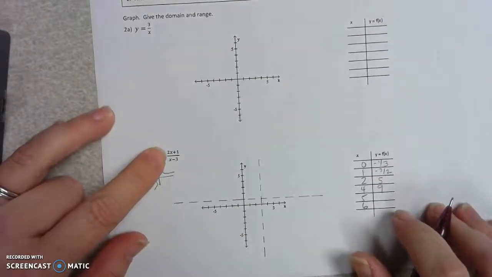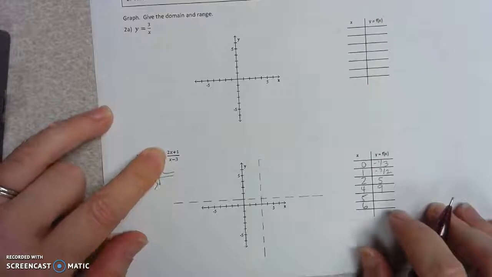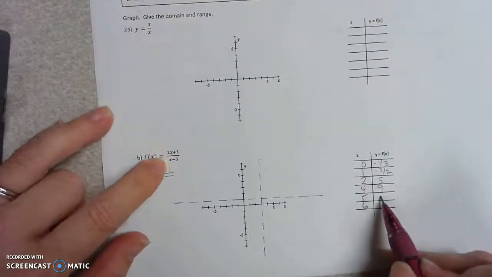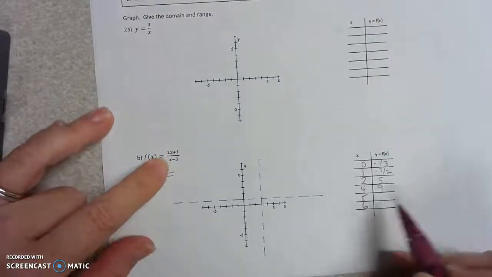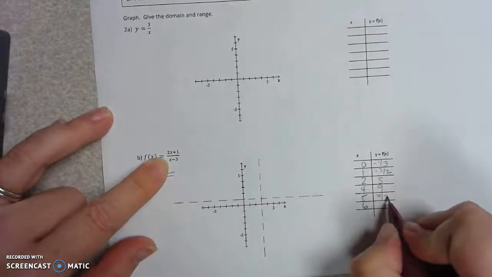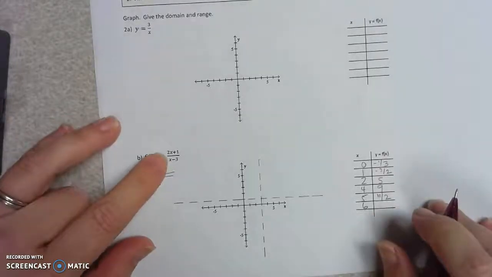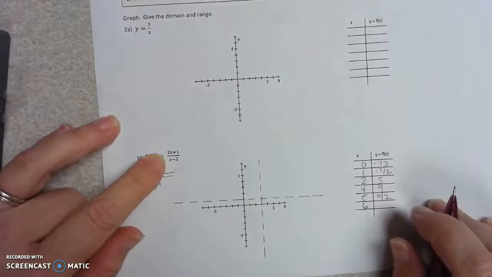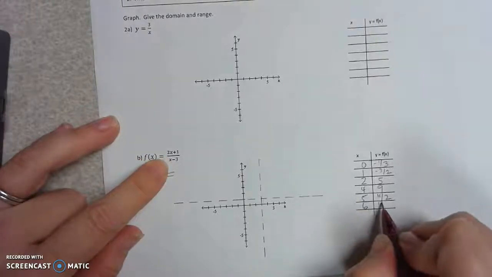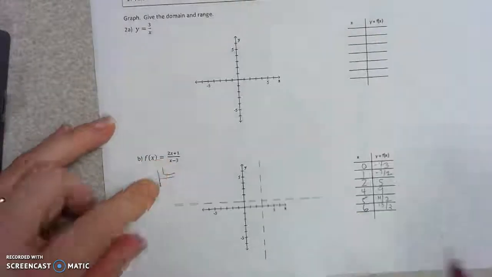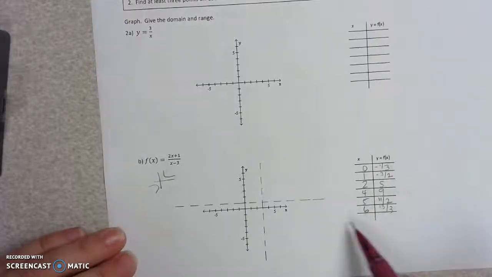And then here I'll have 2 times 5 is 10, plus 1 is 11. And then 5 minus 3 is 2, so that'll be 11/2. And then 12 plus 1 is 13, and 6 minus 3 is 3. Alright, and then I'm going to plot these points.